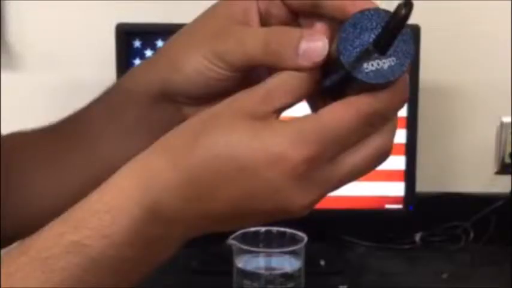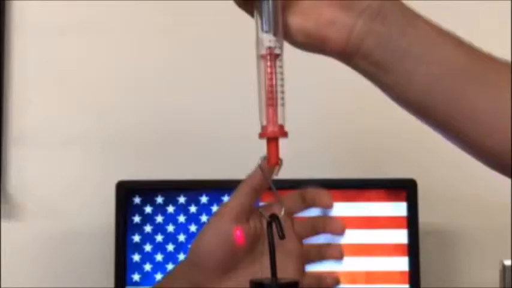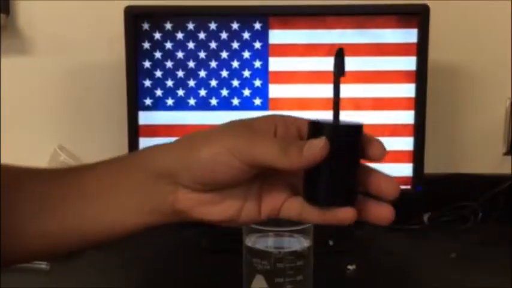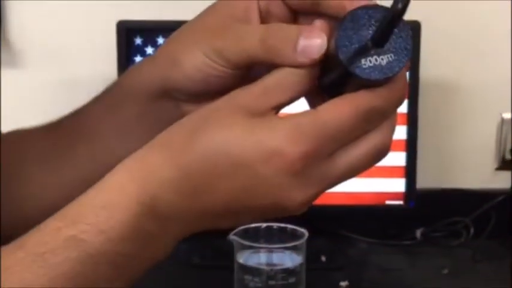Let's get started. Here we have a 500 gram weight. We will place it on a scale as shown and we will measure its weight. Naturally, it will show 500 grams. Now, however, we will immerse this object in a special fluid we all have come to know and love, water, and observe the difference in the scale's reading.